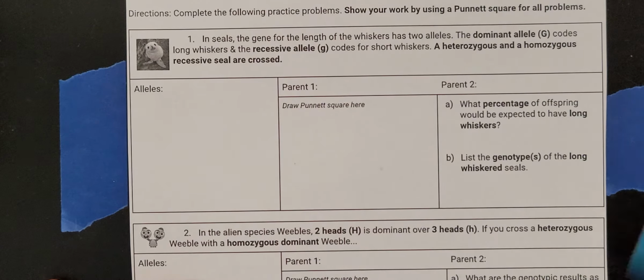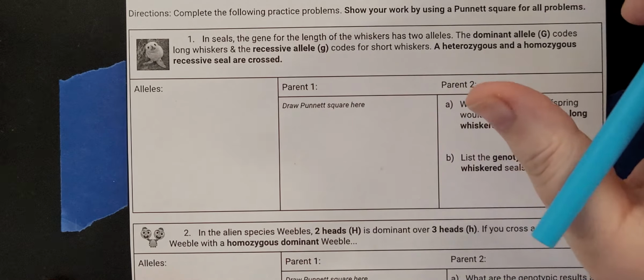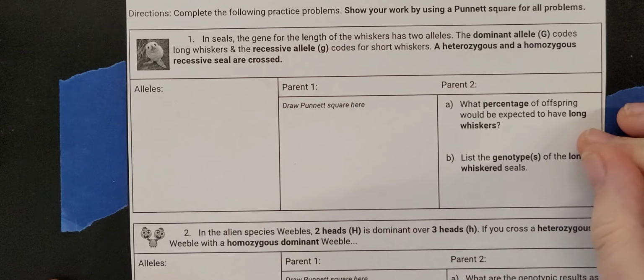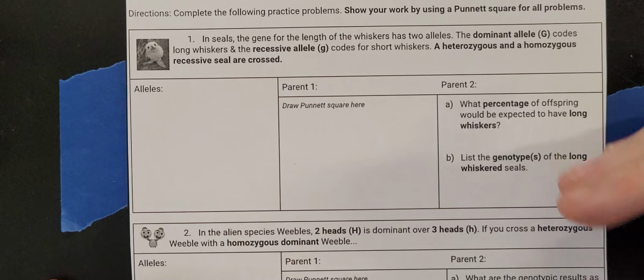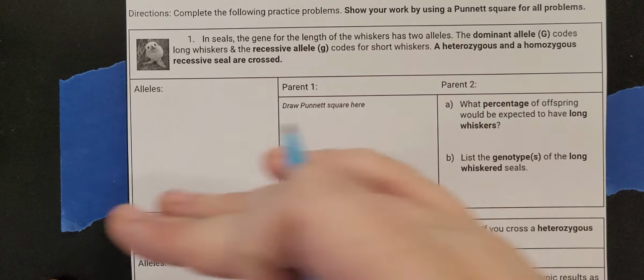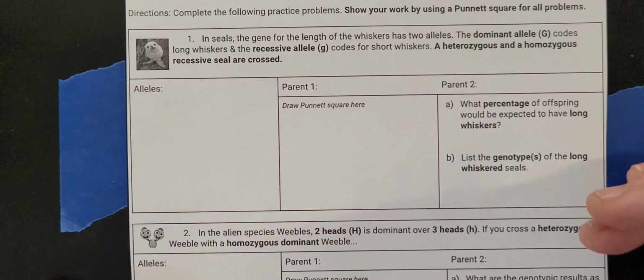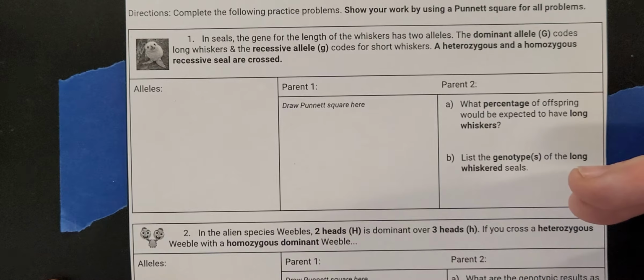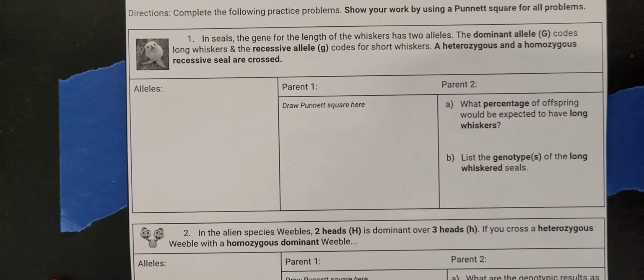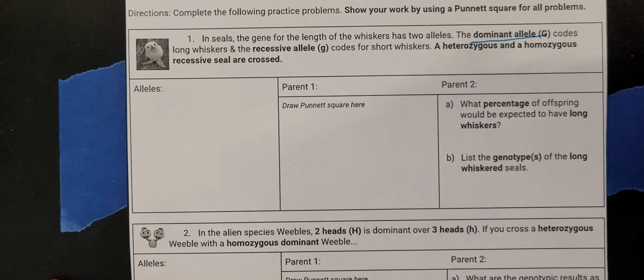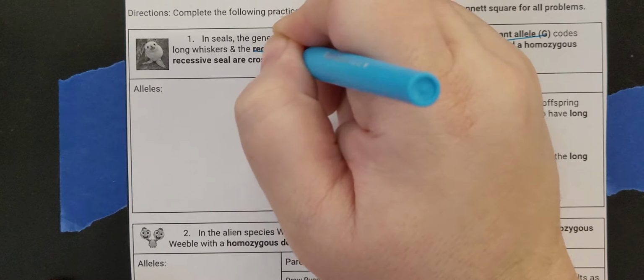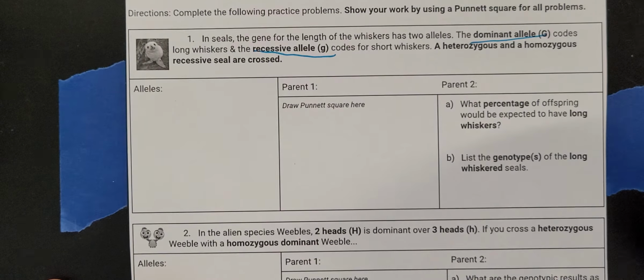Alright, this is the video for the Punnett square practice problems, the first sheet that you're going to be putting into your notebook. All these problems are done in the same way, so you're going to do the same order for each problem. In seals, the gene for the length of the whiskers has two alleles. The dominant allele is for long whiskers, and the recessive allele is for short whiskers. A heterozygous and homozygous recessive seal are crossed.